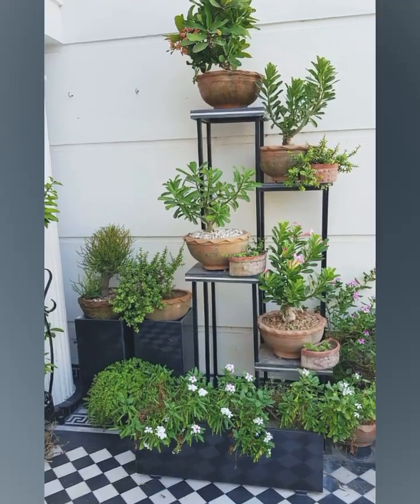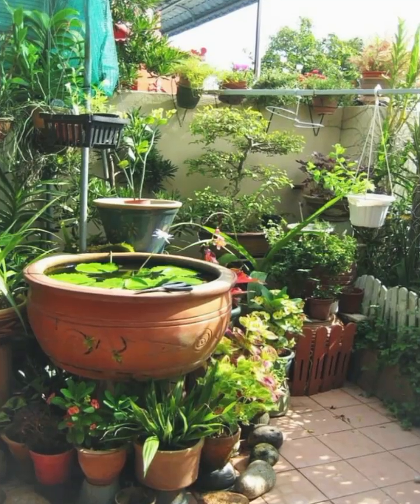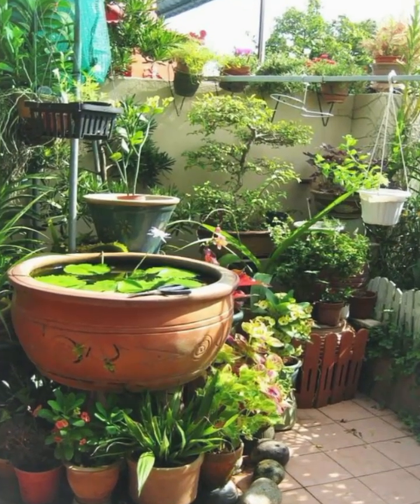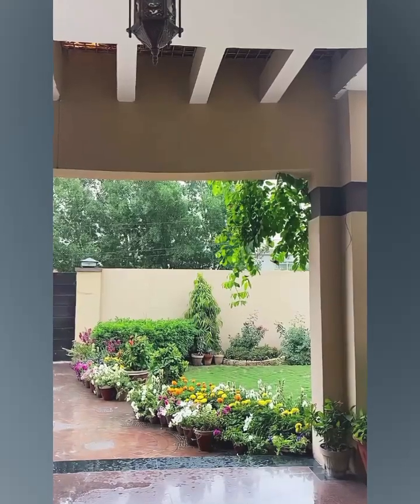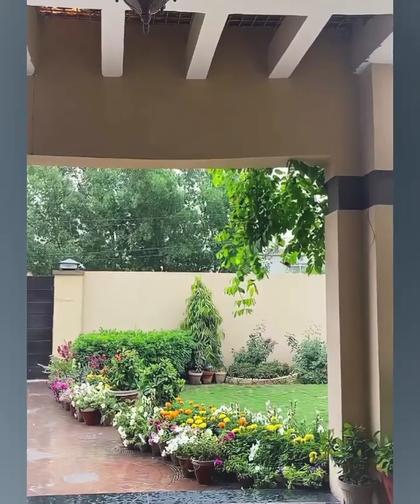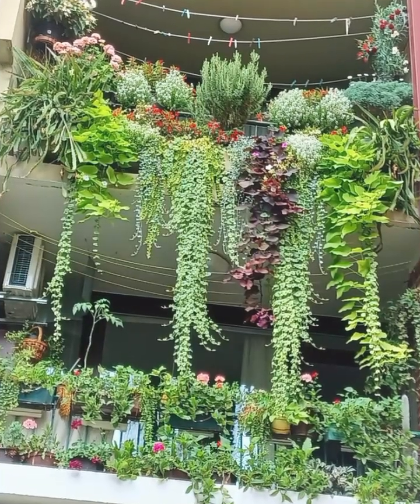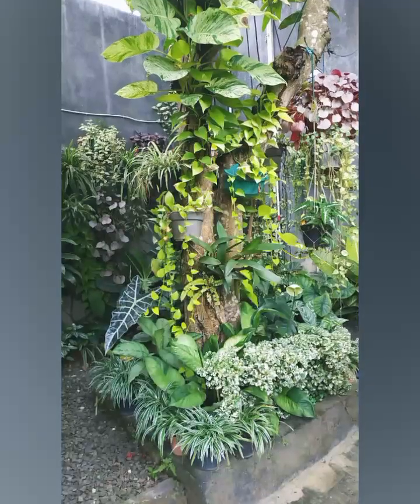One popular approach is to use a mix of annuals and perennials to ensure that your flower beds have color throughout the growing season. Annuals provide a burst of color and are typically more adaptable to changing conditions, while perennials come back year after year and can provide a more stable foundation for your garden design.